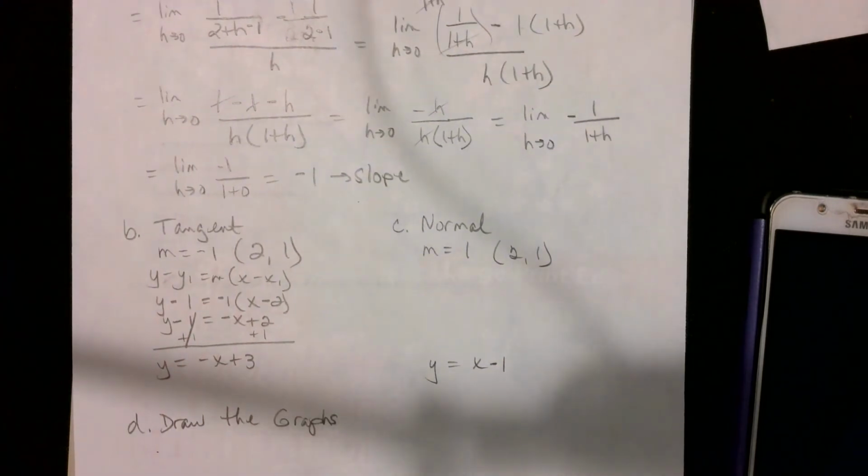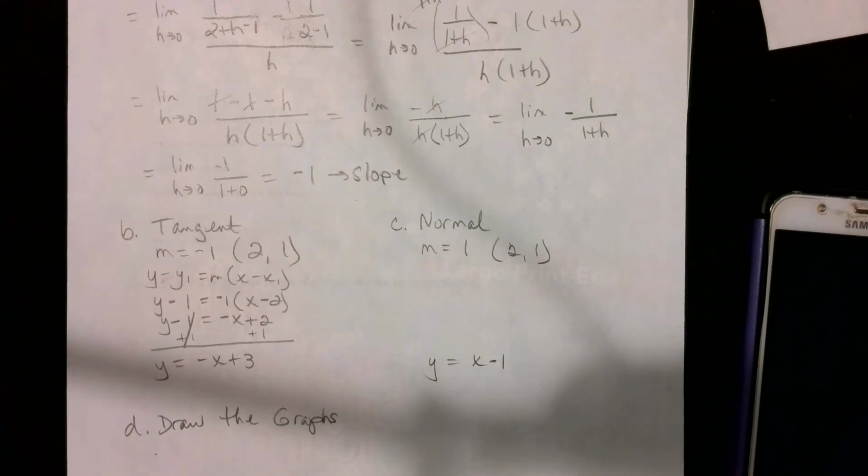And so that's how we get y equals negative x plus 3.